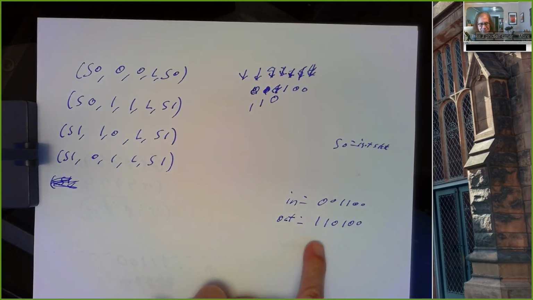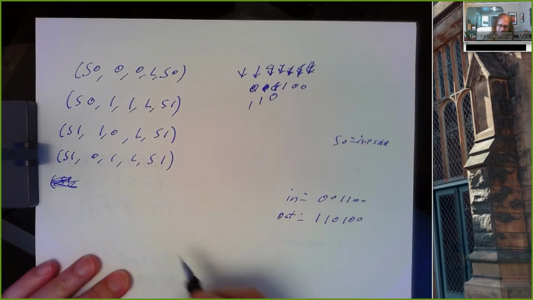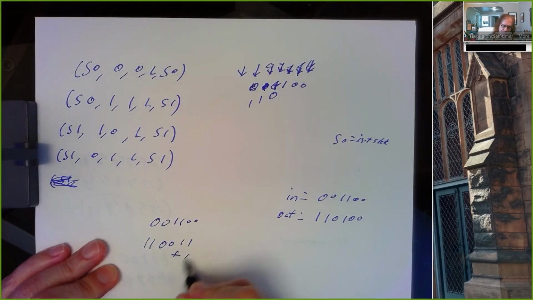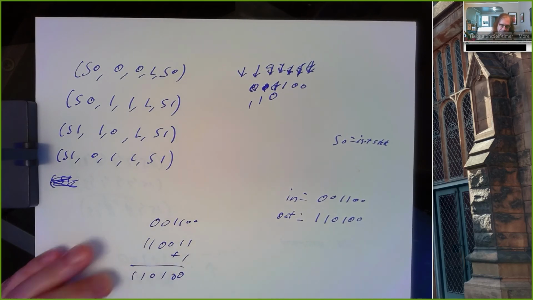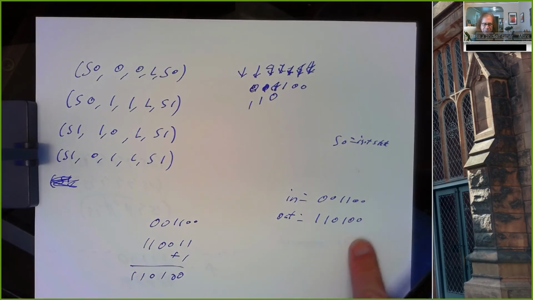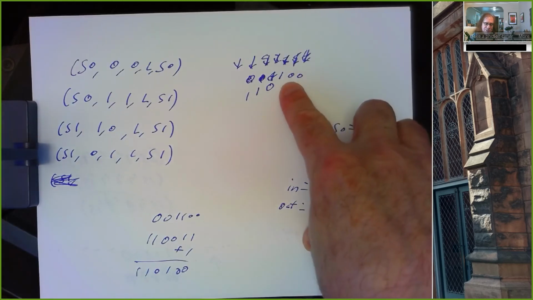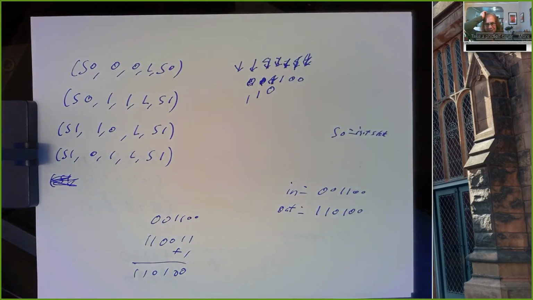So what is the meaning of this output compared to this input? Anybody recognize this? Think Engineering 250. Yep, that's the 2's complement of that. If you take your input and you complement every bit and you add 1, you get 110, 100. That's the 2's complement. So this Turing machine program takes a binary number and converts it into the negative value of that binary number using 2's complement. If that was a guess, that was an excellent guess.